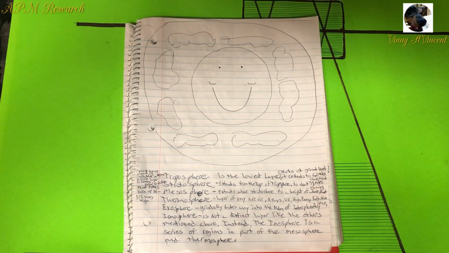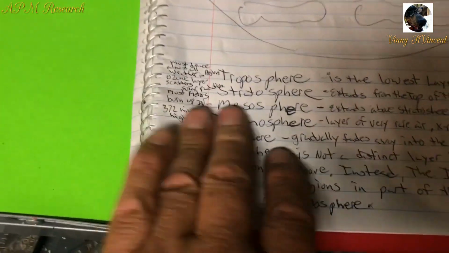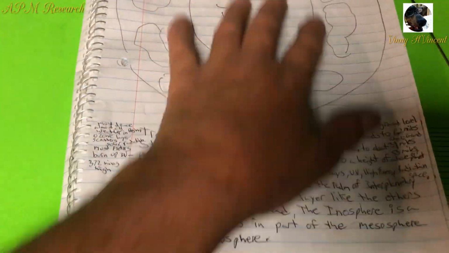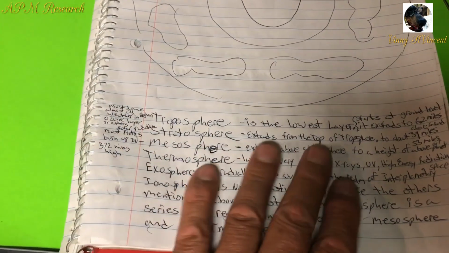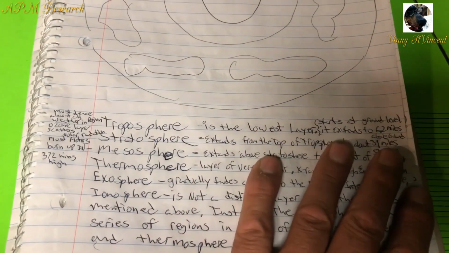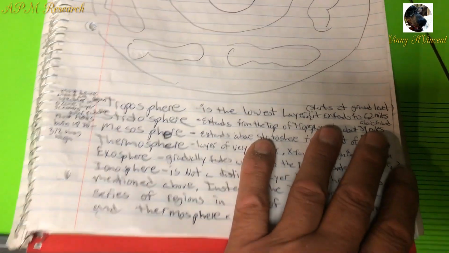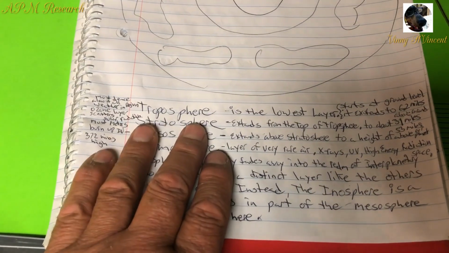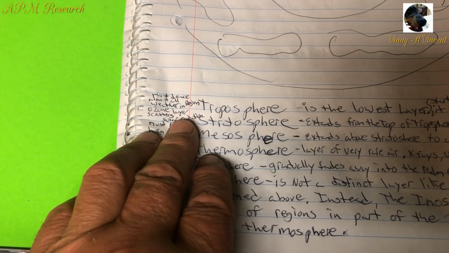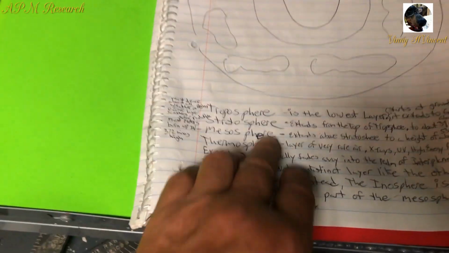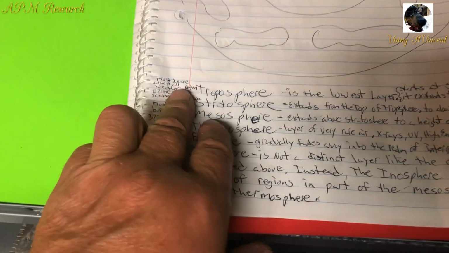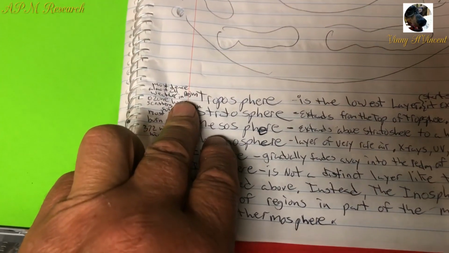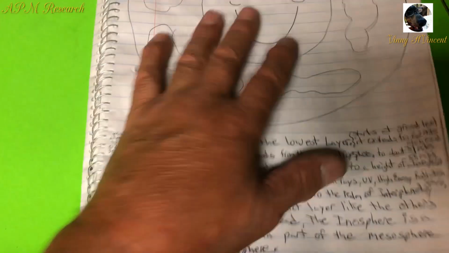Snap a photo there, bam, so you can read it. So we're going to start off with the spheres, the layers, okay? The first layer is the lowest layer, and it starts at ground level and extends about 6.2 miles above the ground. It's the troposphere, and it's the most dense of the spheres that we're talking about, and it's where all weather is in the first 6.2 miles.